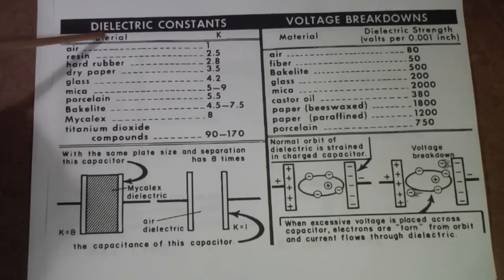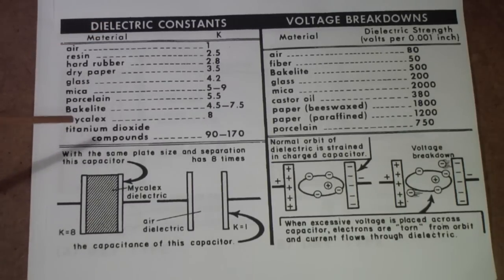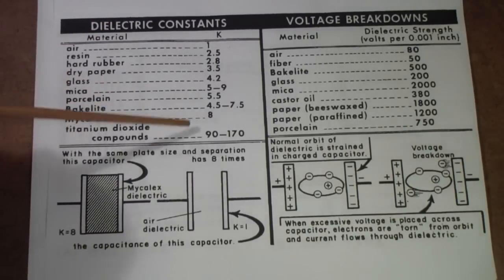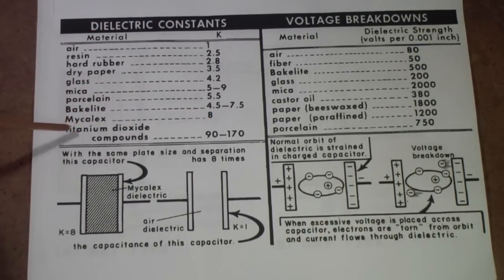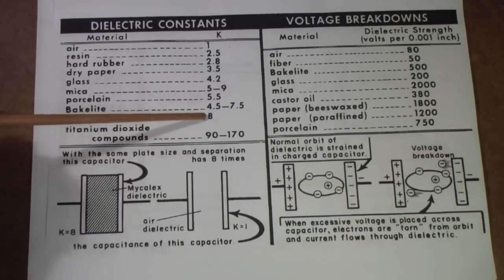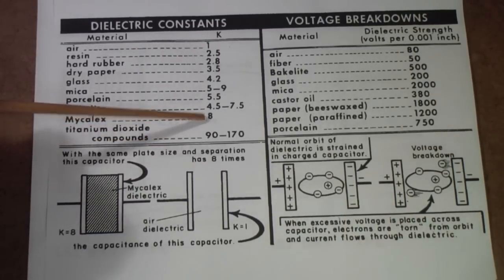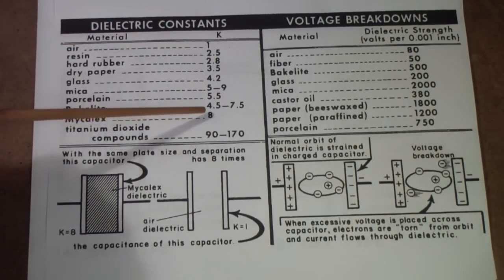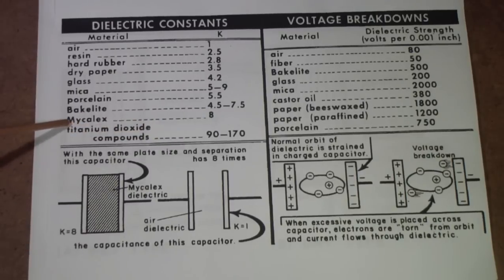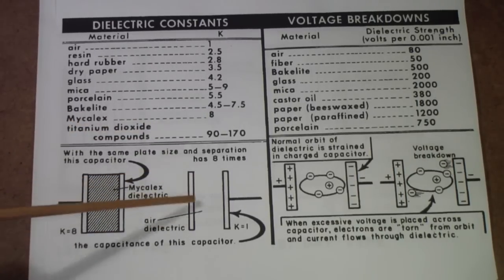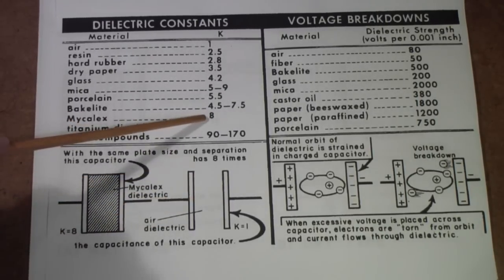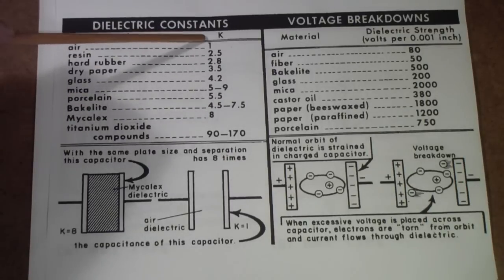So if you use a material with a high dielectric constant like mica, notice it has an 8, whereas air is just a 1. So a mica capacitor with the same size plates and the same spacing will have 8 times as much capacity as an air dielectric of the same size.